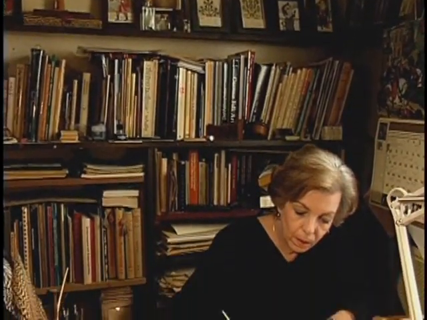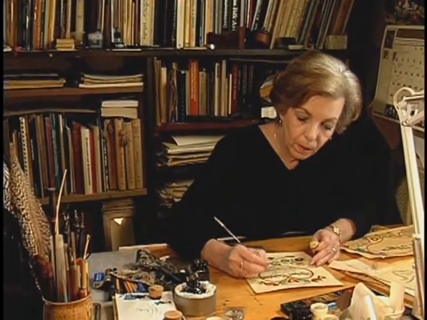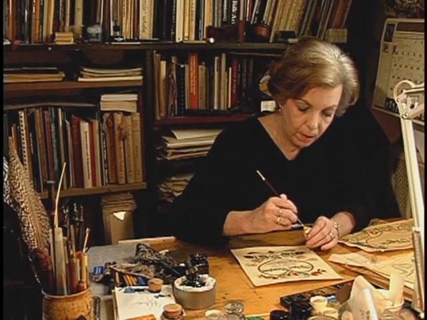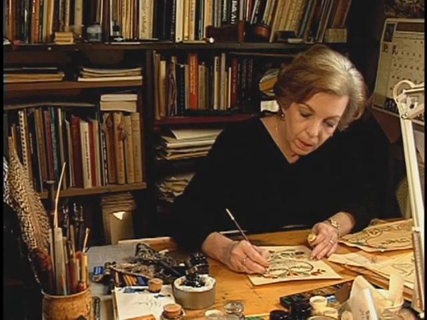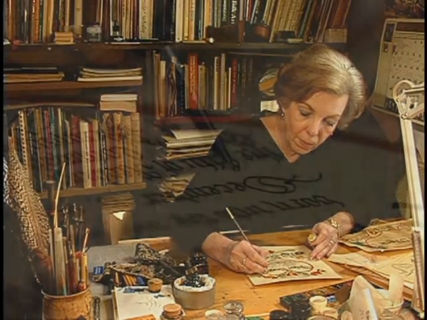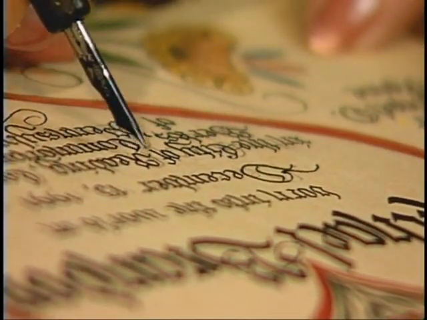Starting with the monks in the monasteries in the medieval times, the art of lettering was perfected, I think, to its highest level. And decoration at that point involved only the decoration of the first letter of a word, the first word of a line, and perhaps some small decoration down the side of a page.